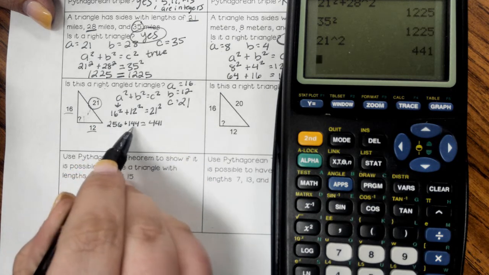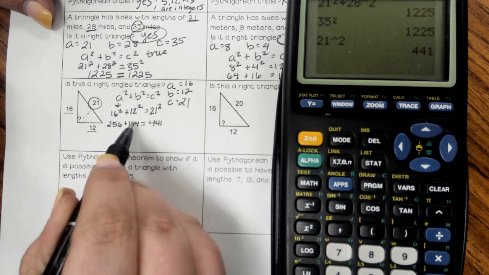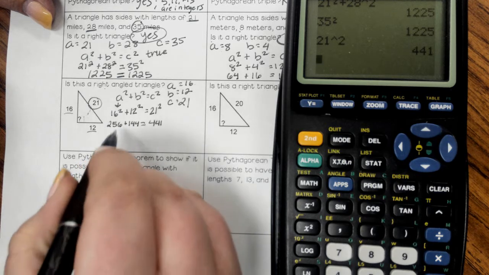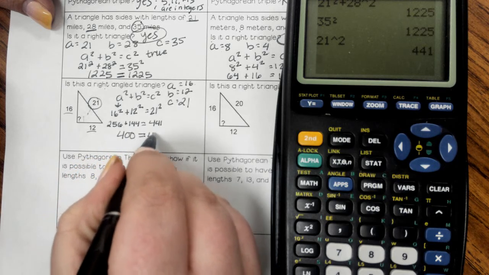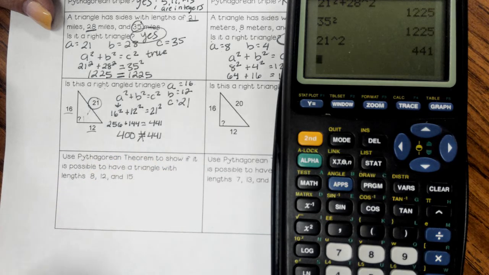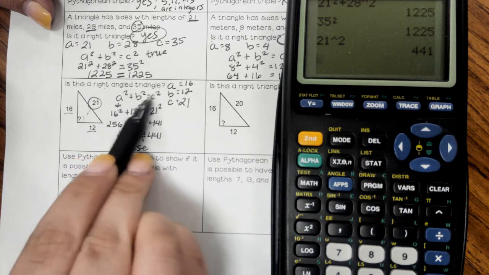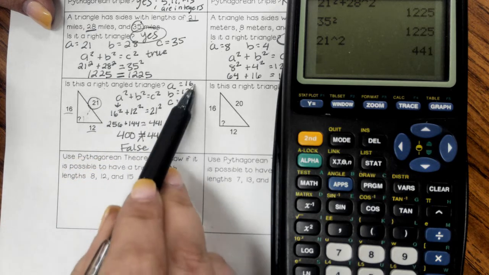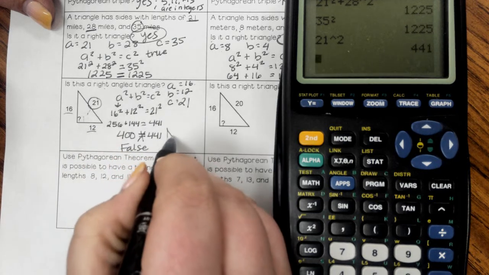When you add 256 and 144, you get 400. And 400 does not equal 441. So this is a false equation. Since Pythagorean theorem was false for these three lengths, this is not a right triangle.